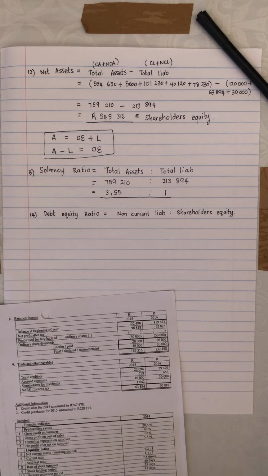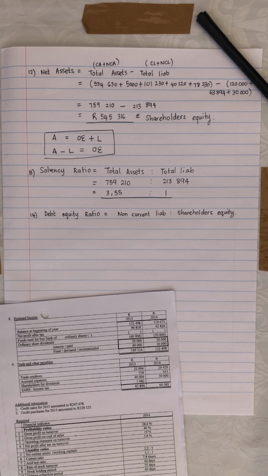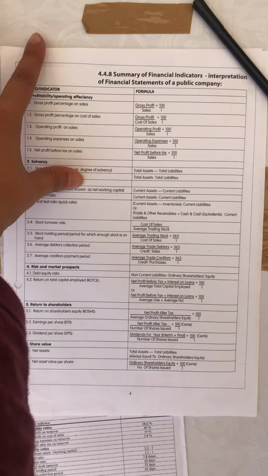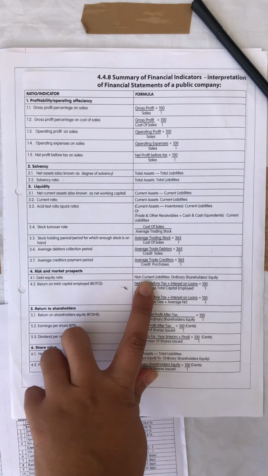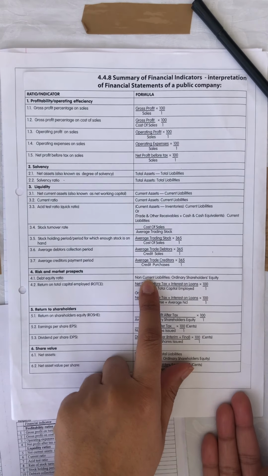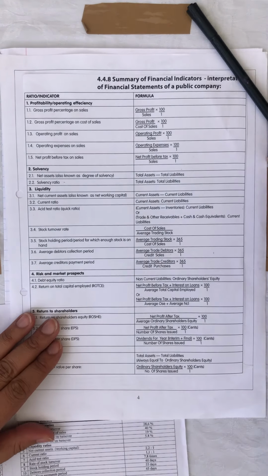Non-current liabilities is to shareholders' equity. Now for those of you who do get lost, please make sure you do actually use your formula page. Your formula page has all the formulae that you do need, and there we go. Debt equity ratio is your non-current liabilities is to your ordinary shareholders' equity.